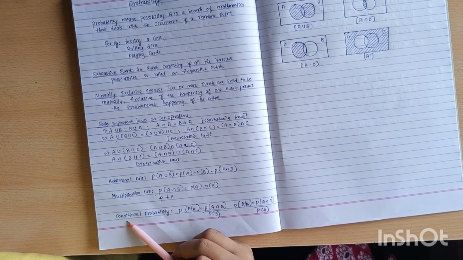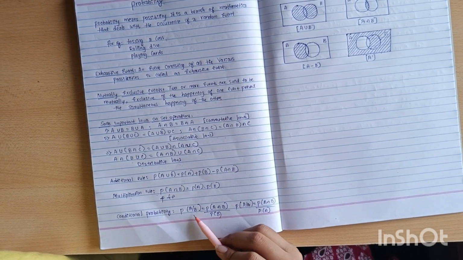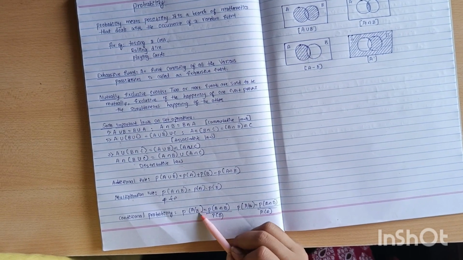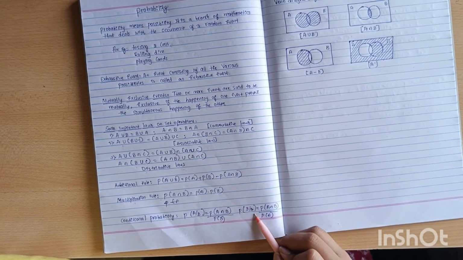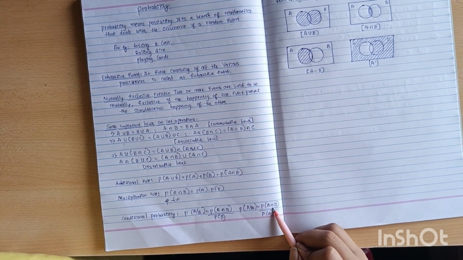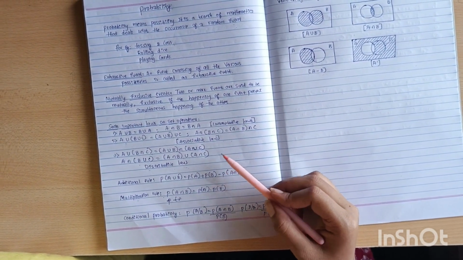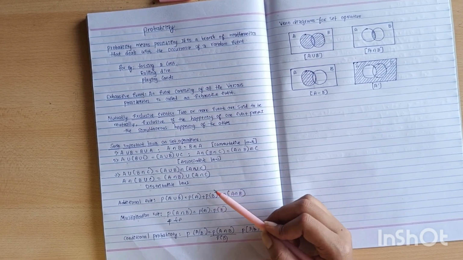Next, we also use conditional probability, that is P of A given B is equal to P of A intersection B divided by P of B. Next, P of B given A is equal to P of A intersection B divided by P of A. These are the rules and set operations which we will use to derive the Bayes theorem.